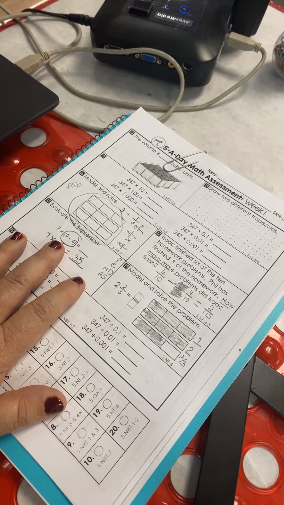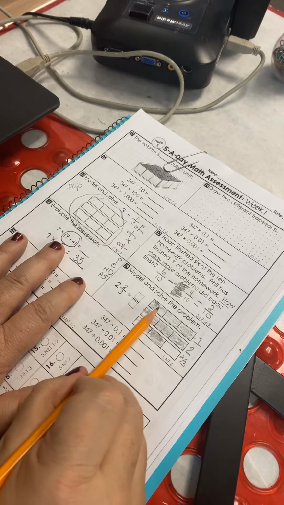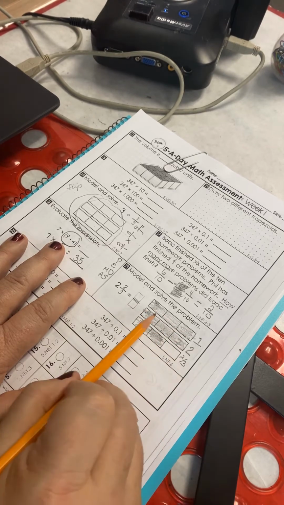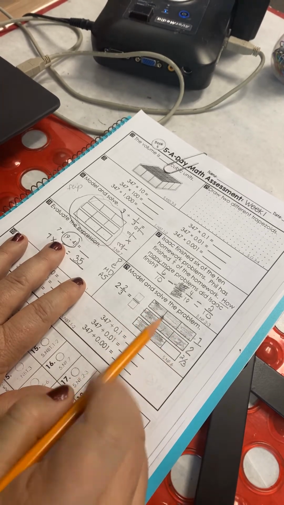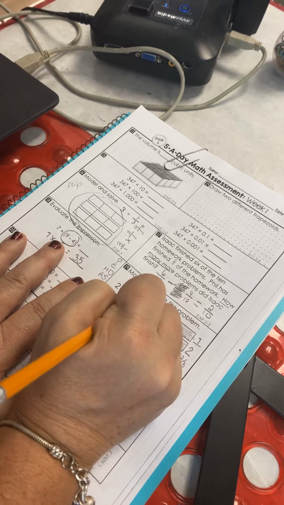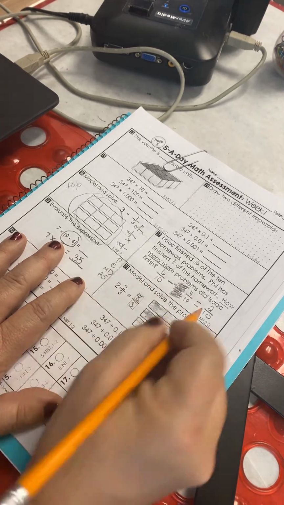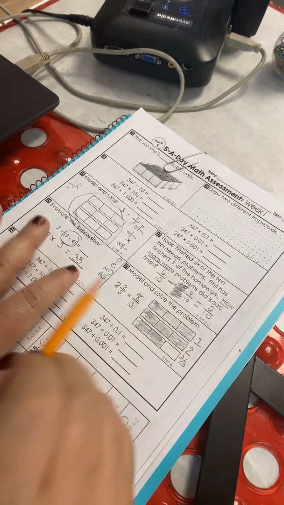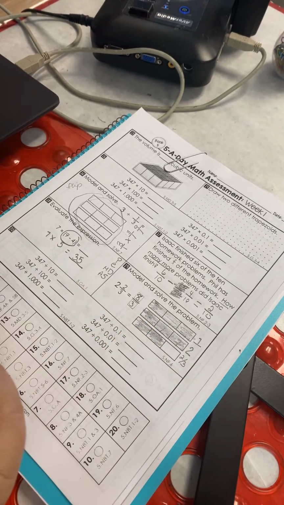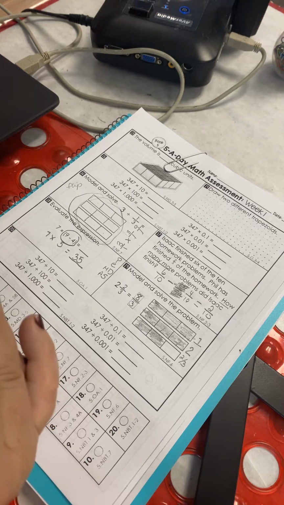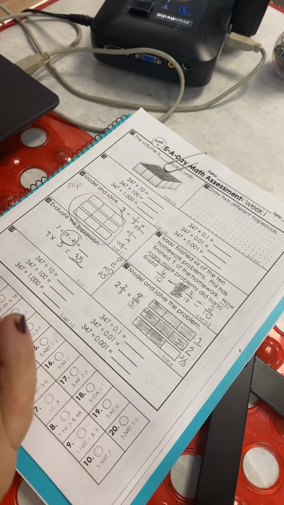So now to find my answer, I just count my pieces. 1, 2, 3, 4, 5, 6, 7, 8. So my numerator is 8, and my denominator is still 3 because each of these wholes are cut into 3 pieces. You guys probably remembered that one from last year.